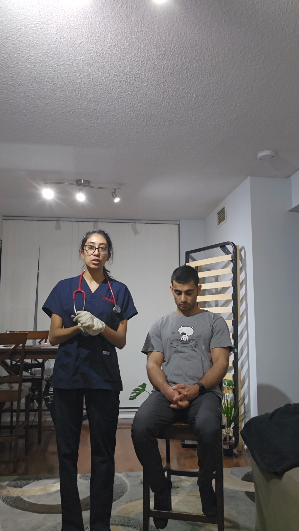Okay, so I checked their carotid artery on both sides. I palpated the carotid artery on both sides. It was equal bilaterally. Their rhythm was regular, and I would say the strength would be +2 and equal bilaterally. Moving on to testing cranial nerve number 11, which is the spinal accessory nerve.